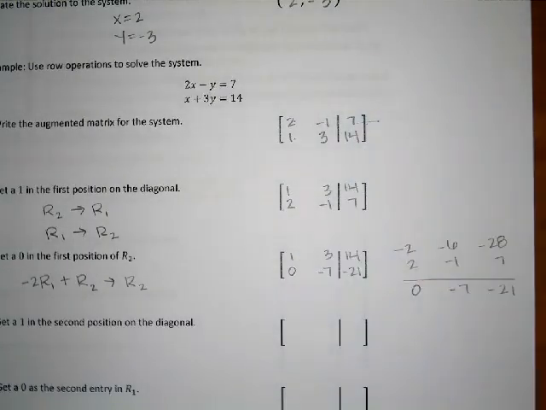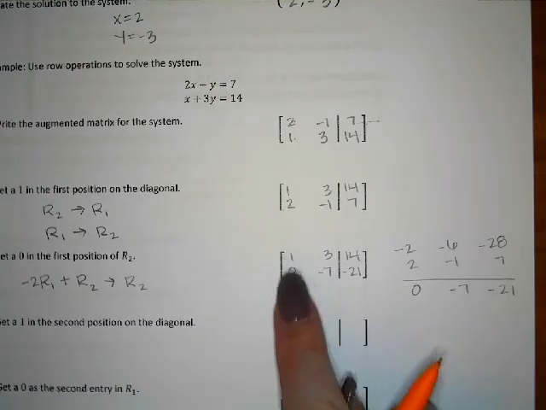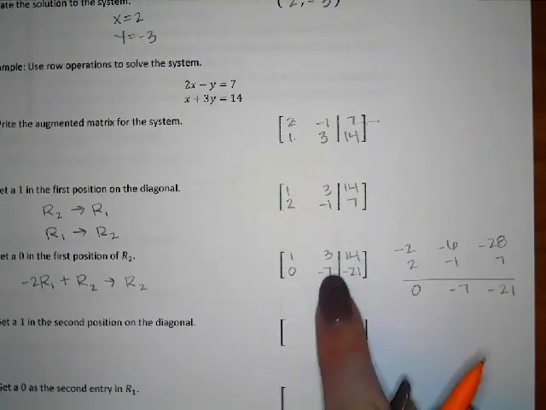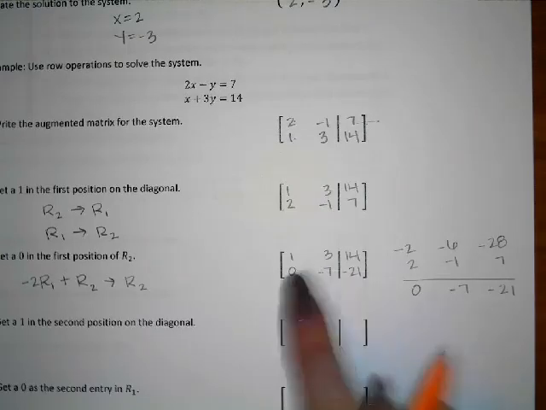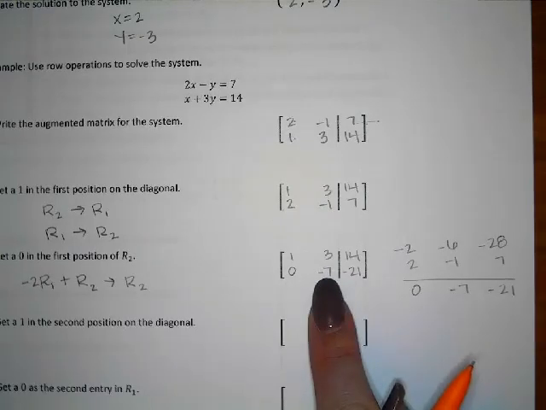All right, so I had the 1, the 0 beneath it. Now this is going to become a 1. So to make that -7 become a 1, I have to multiply by the fraction 1/7. That makes it a 1, but I need it to be a +1. So I'm going to multiply that row by -1/7. So row 2 multiplied by -1/7.